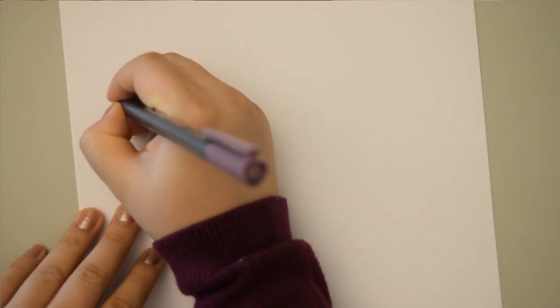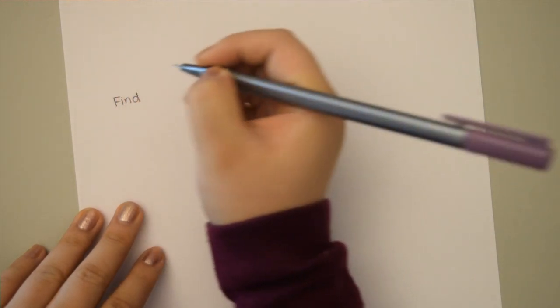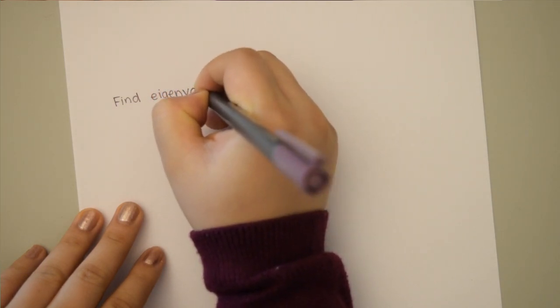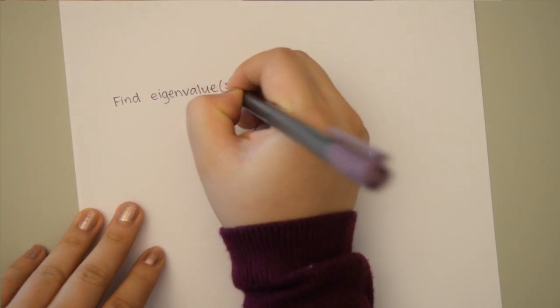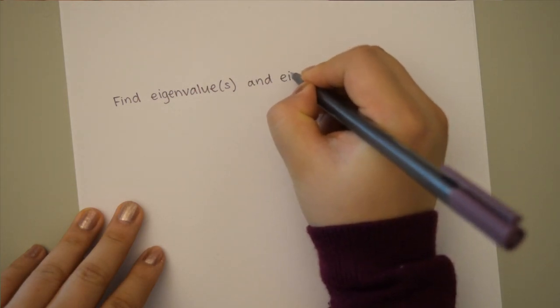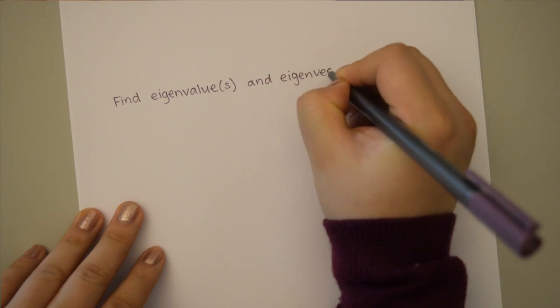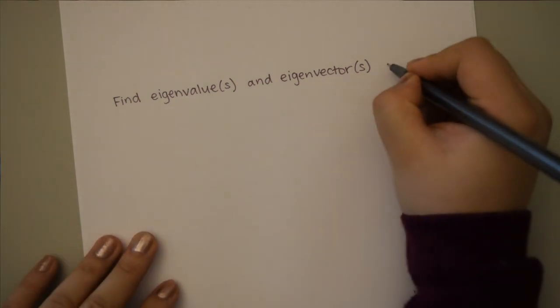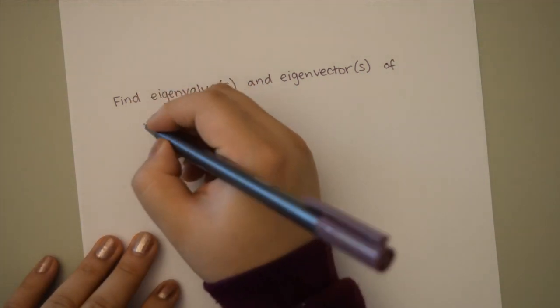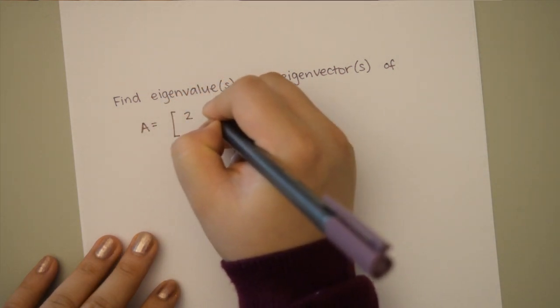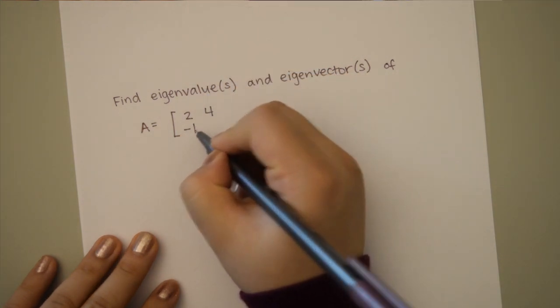So let's find any eigenvalues, if there are any, and eigenvectors of this matrix 2, 4, -1, 6.